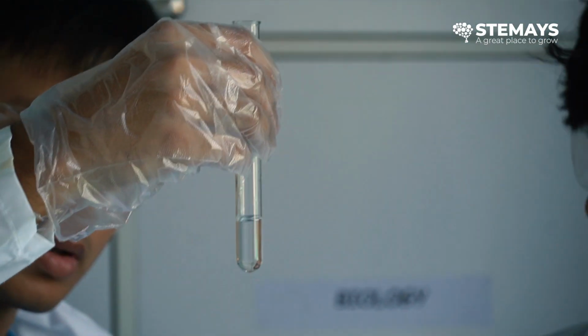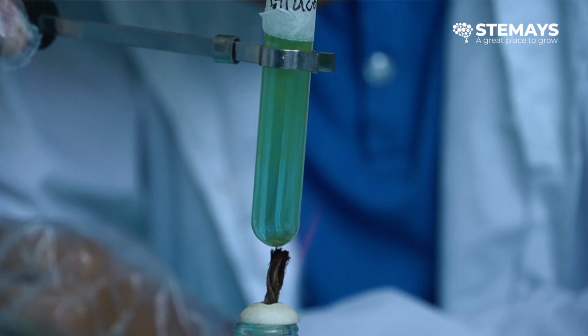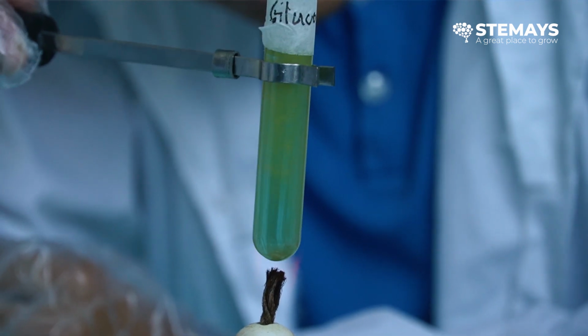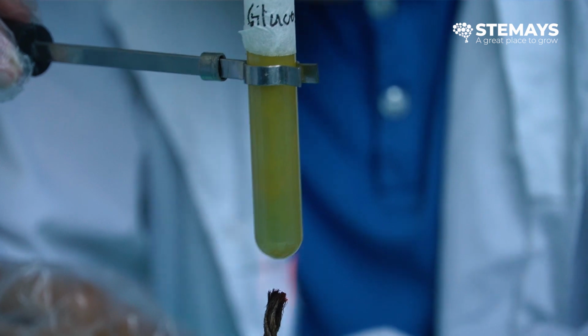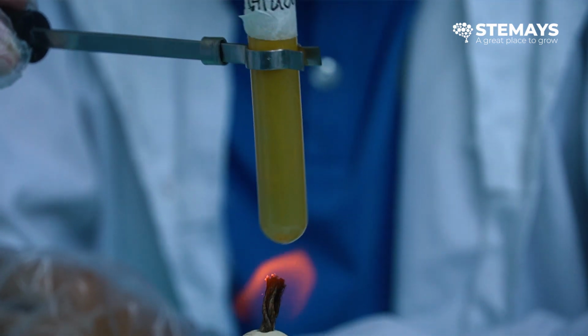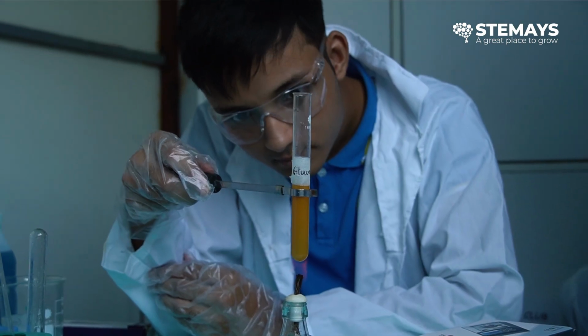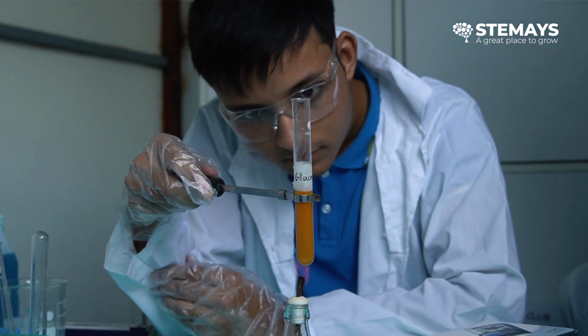After that, we heated it up with a Bunsen burner, and to our surprise, we found it changing color from blue to red. First it started changing color to yellow, and then orange, and then slowly to red. This proved that glucose was present in the solution because glucose is a reducing sugar, so it will change color when it's heated with Benedict's solution.